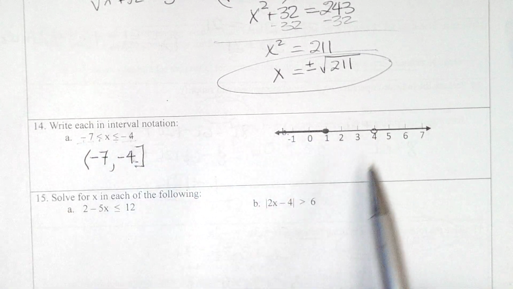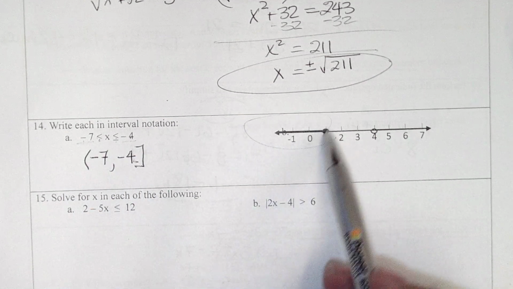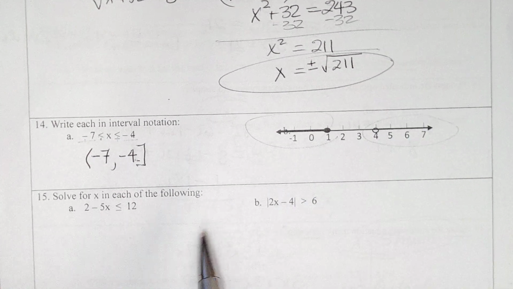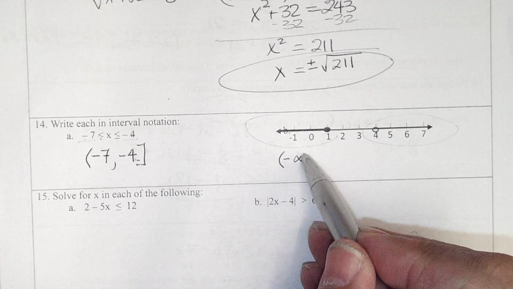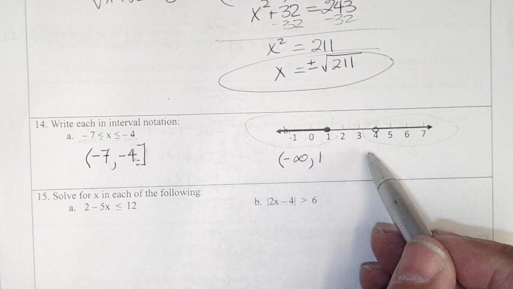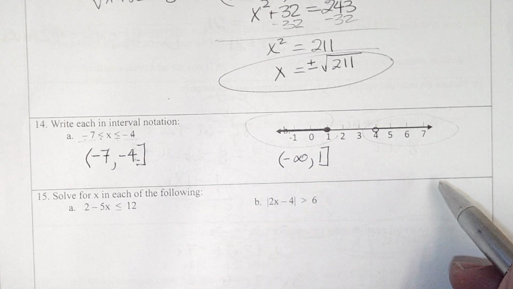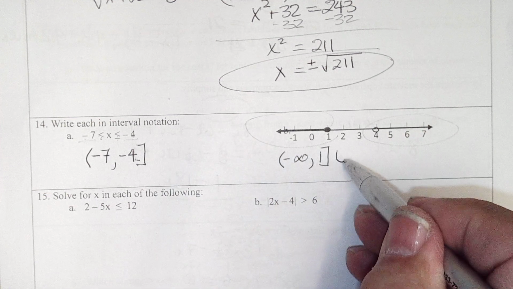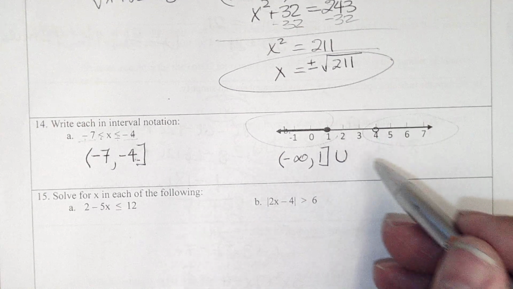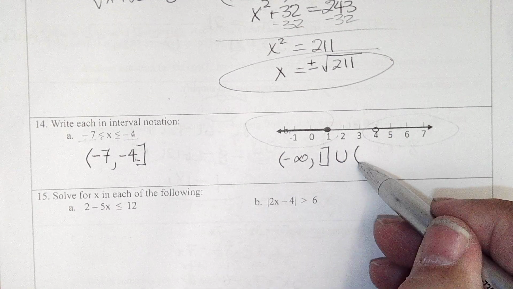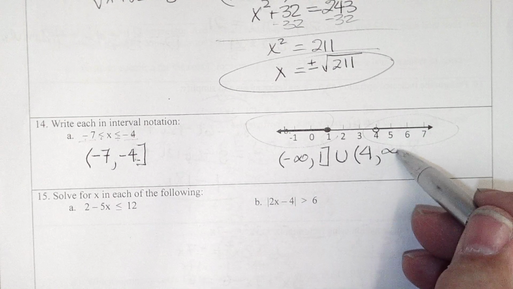Here we're not between, so we can't write it like this. We have to write it in two pieces, like it shows. We have all the numbers that start at negative infinity and work up to 1, since it's a solid dot, including the 1. And since we have two separate pieces, we have to group them together with a union, a U. And then we start at 4, not counting the 4, so that's a parenthesis, up through infinity.